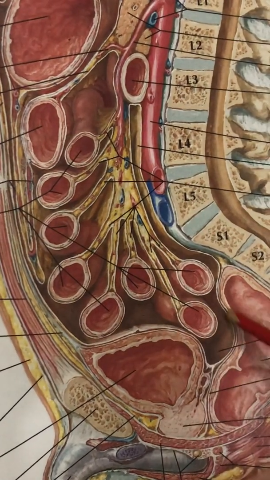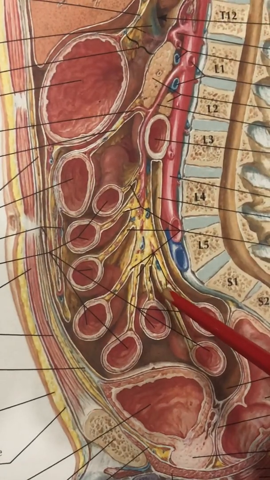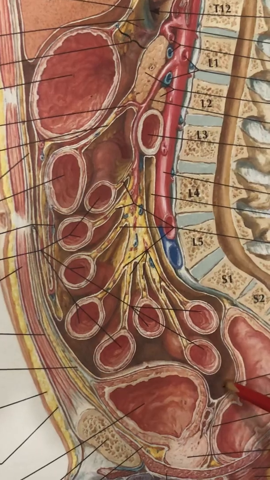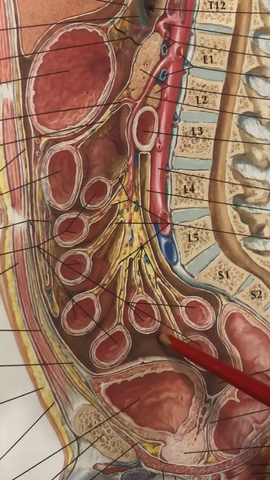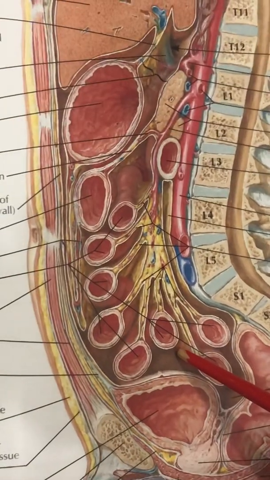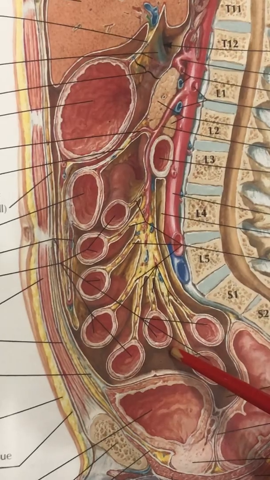So as a result, in males this peritoneal cavity becomes a closed sac, whereas in females, through the uterine tube, this pelvic cavity is communicating with the outside. So as a result, PID, pelvic inflammatory disease, in females is very common.